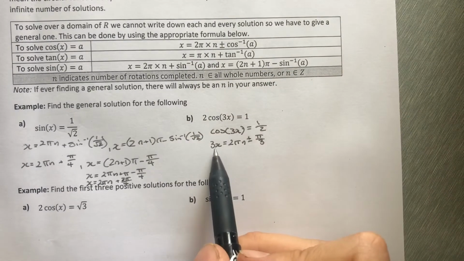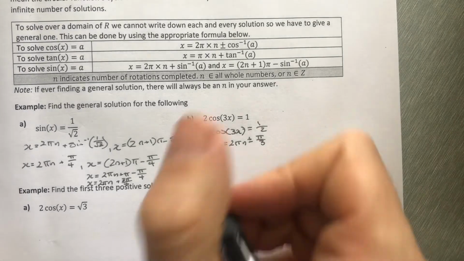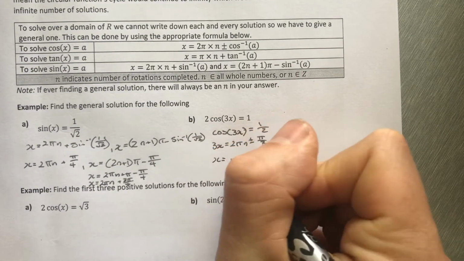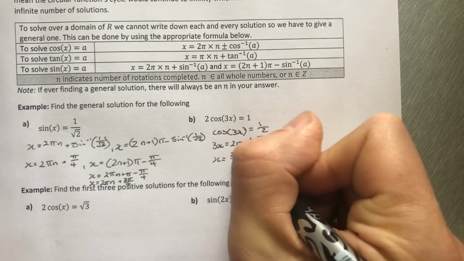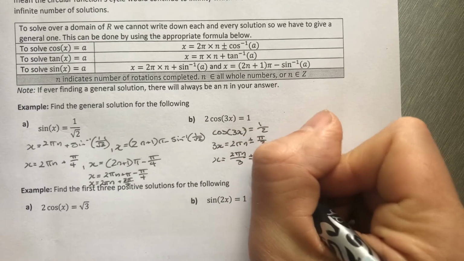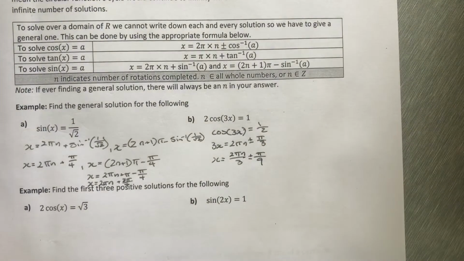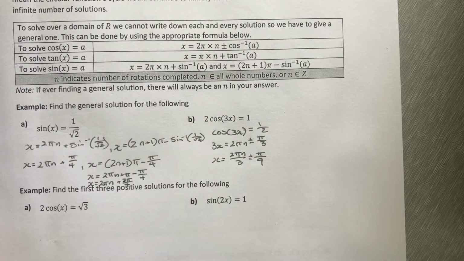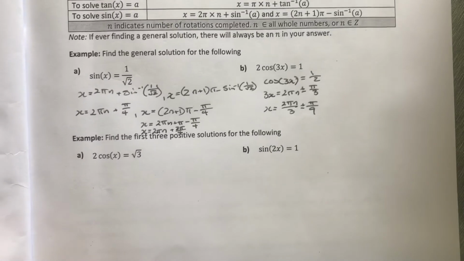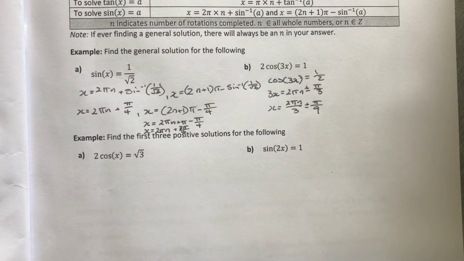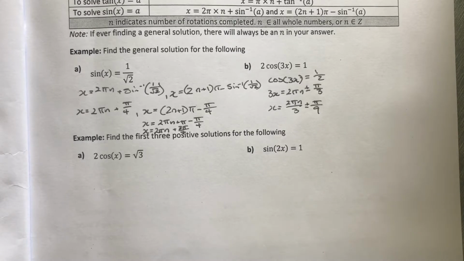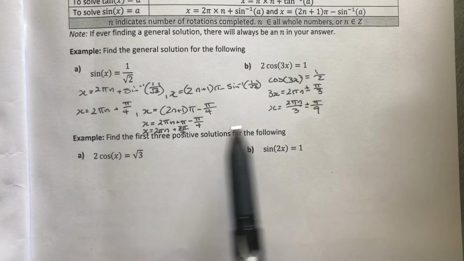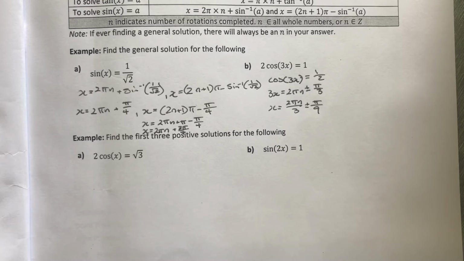And what we need to do is make sure we get rid of this 3 as well. So we'll divide by 3 here, because it needs to be x equals. There we go. So there's our general solution for that one. Alright, so let's move on to the next example. In this example, we're using the general solutions that we find, similar to what we did up here, but then we're going to find the actual solutions, similar to what I did in that first example earlier on that other piece of paper.